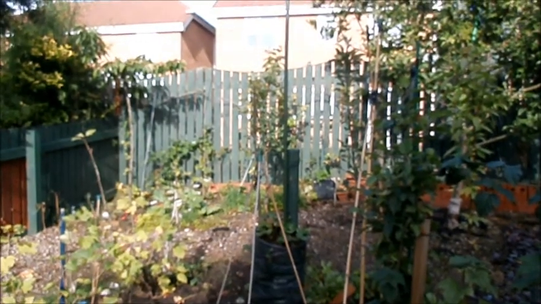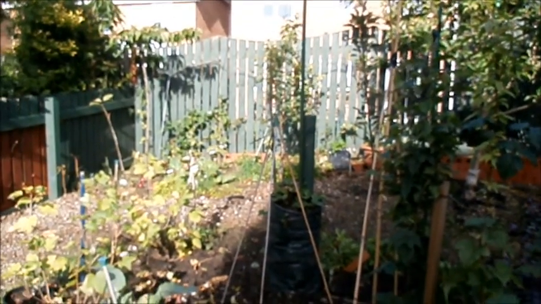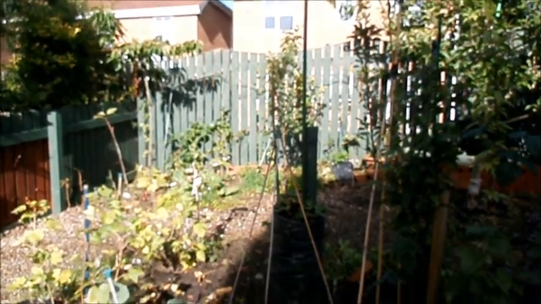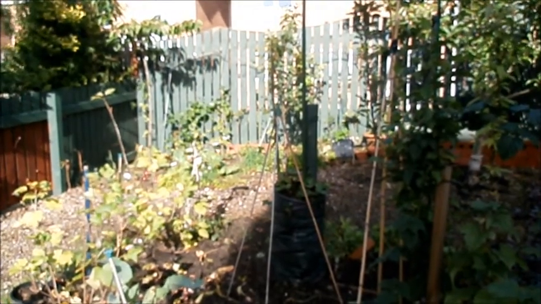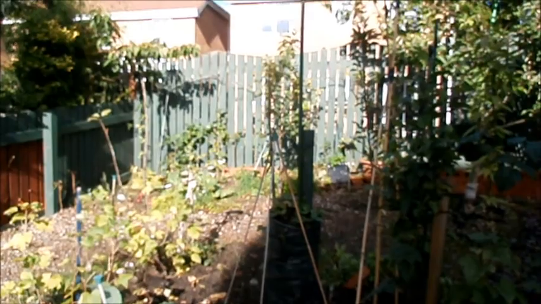But I think next year I'm just going to stick with packet seeds for the runner beans, but broad beans didn't seem to get affected by that. So I've planted my broad beans out already, see how they go, see if they overwinter, and then I've got the packet of them as well to finish off next year in March.